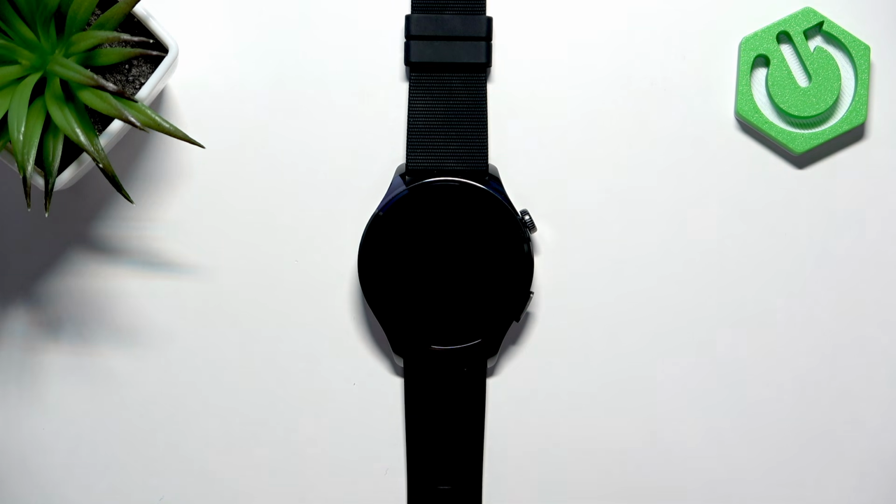And I recommend to use it especially if you're planning to wear your watch during the sleep. You can set up a schedule for your sleep time, and the watch will automatically mute the notifications when you go to sleep and then unmute them when you wake up, which is quite useful.